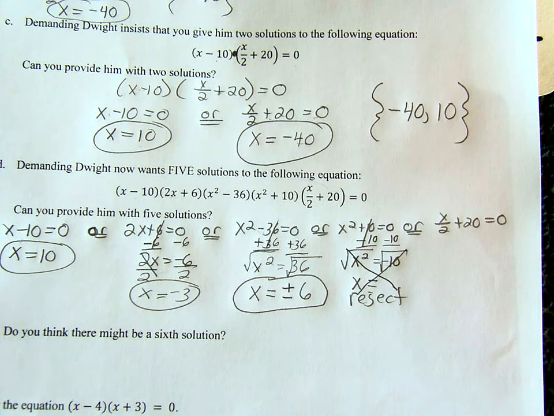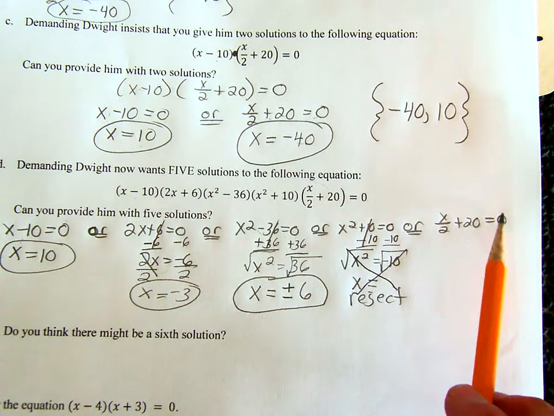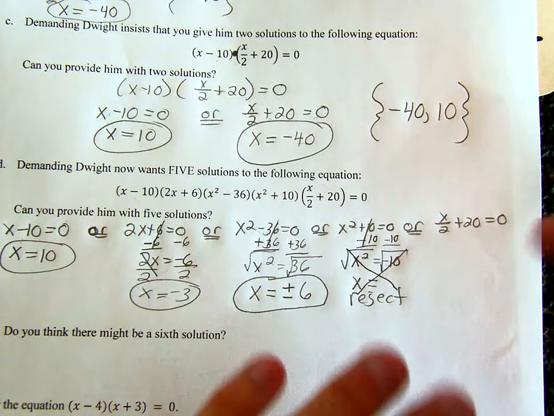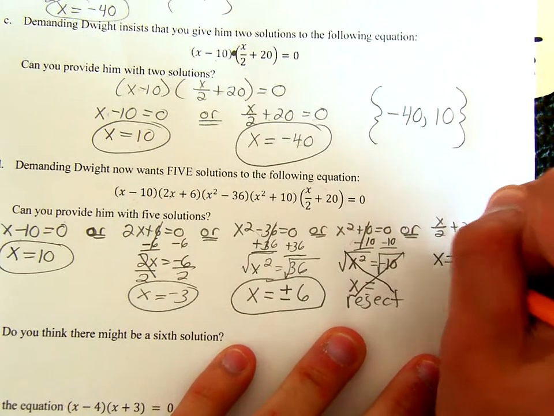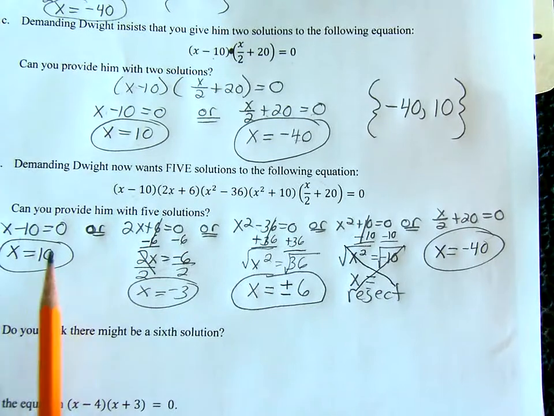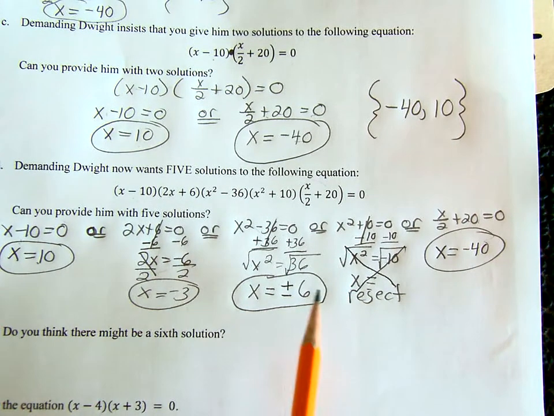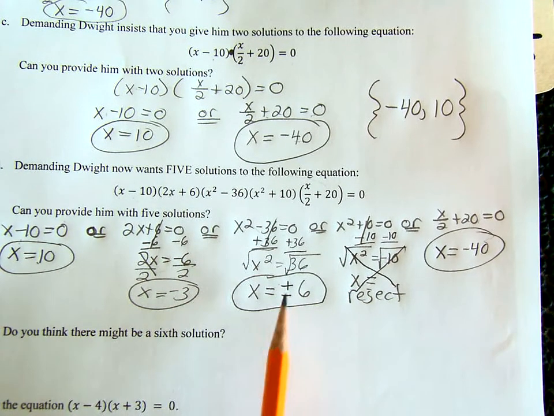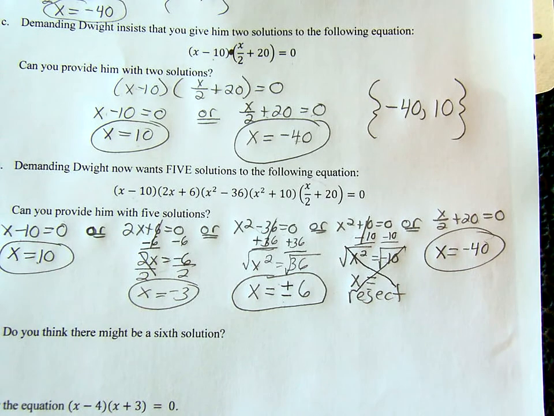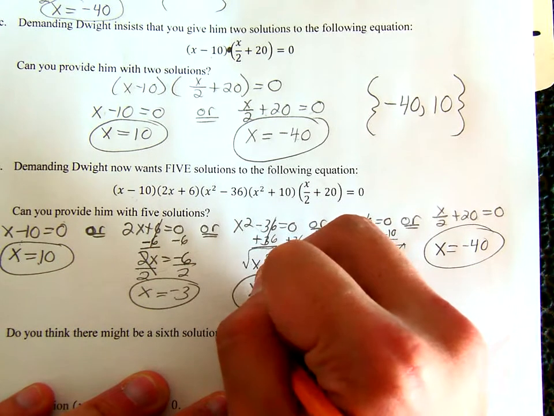So, now let's look at the last one. We have x over 2 plus 20 is equal to 0. And up here, we already solved that one. So we could say that x is equal to negative 40. So now we have one solution, two solutions, positive 6 is 3 solutions, negative 6 would be 4 solutions, and x is equal to negative 40 would be the fifth solution. So what we could do is write our solution set. I'm going to write it below here.